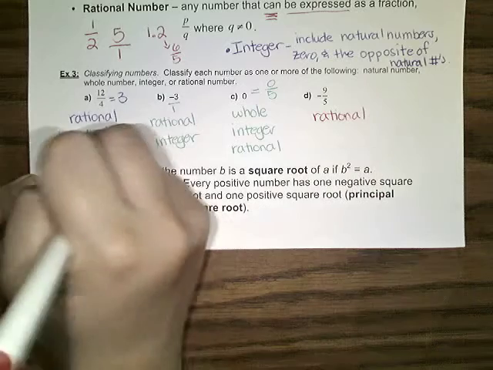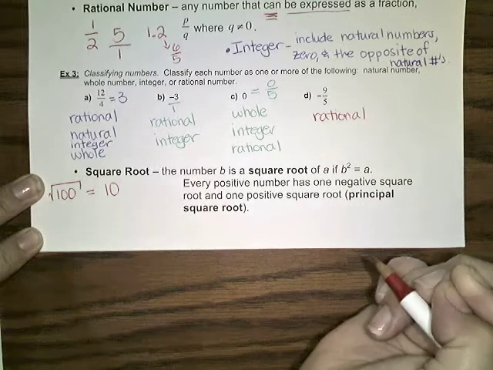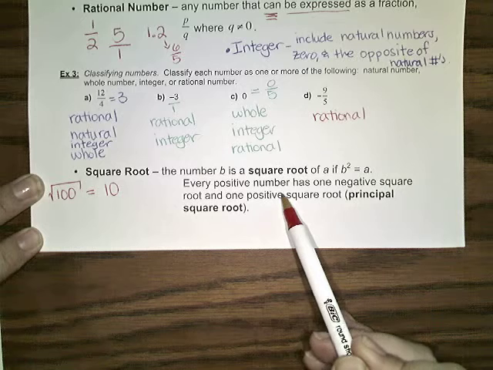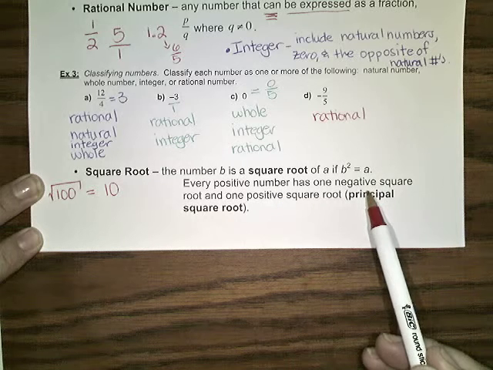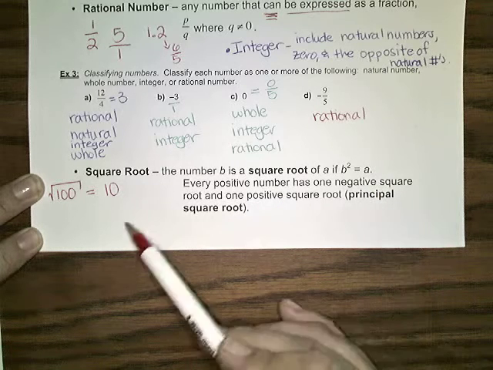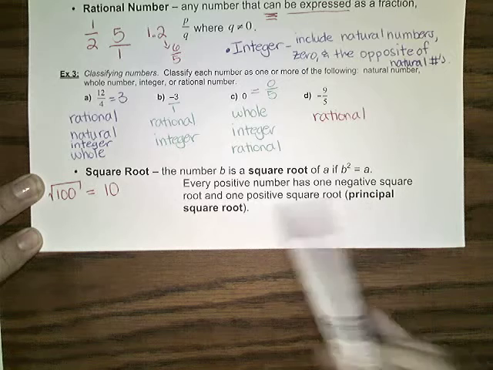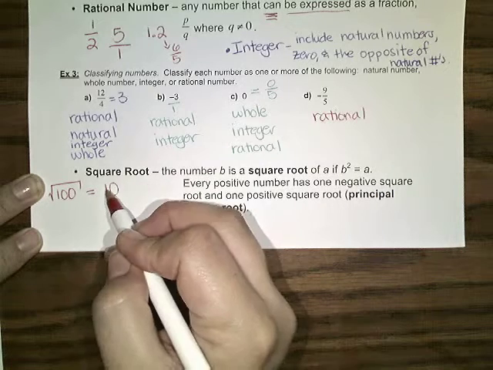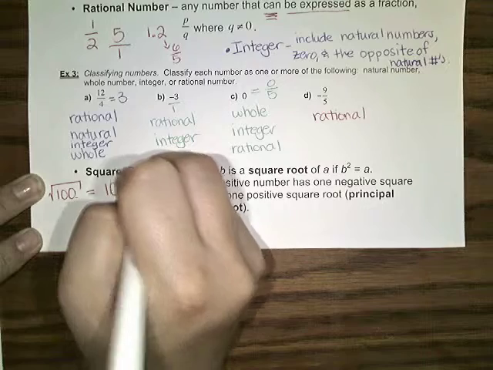A lot of people just say 10. But every square root not only has a positive square root, but it also has a negative square root. So not only is it 10, but it's also negative 10.